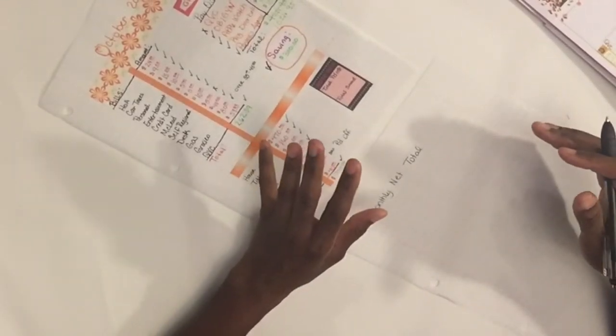Let me get a piece of paper right quick, and I'm going to try to explain to you how to determine how much or how many cash envelopes you can do at one time. So the first thing you do is figure out your monthly net total, and that is the amount after taxes have been taken out.